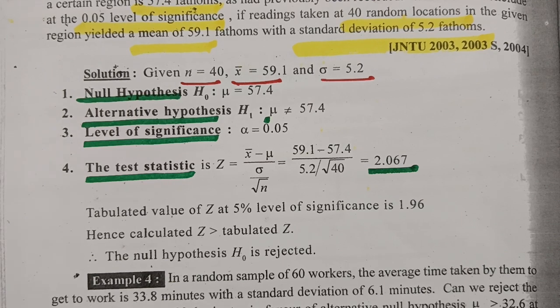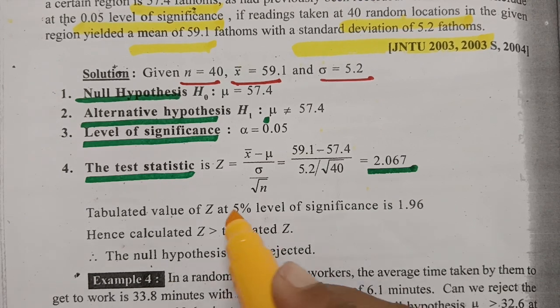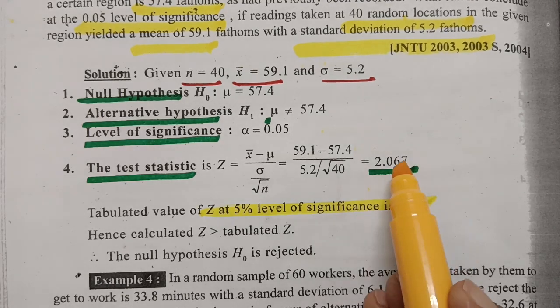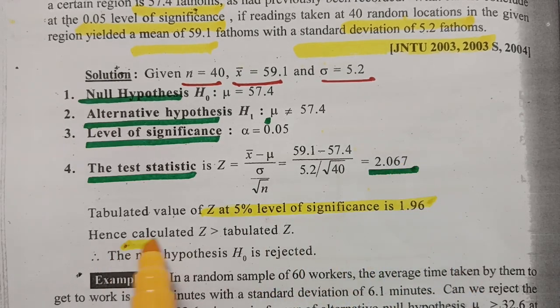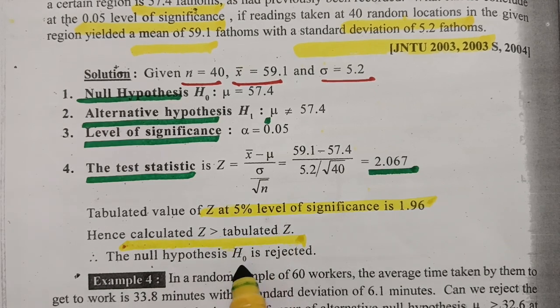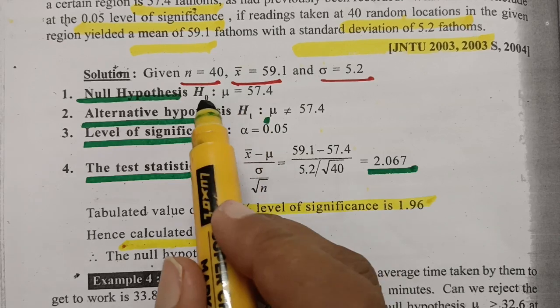So here, for the 5% level of significance, please remember the value here is 1.96. So we have to compare both the values. This is the calculated value and this is the tabular value. The calculated value Z is greater than the tabular value. Therefore, we have to reject H naught.